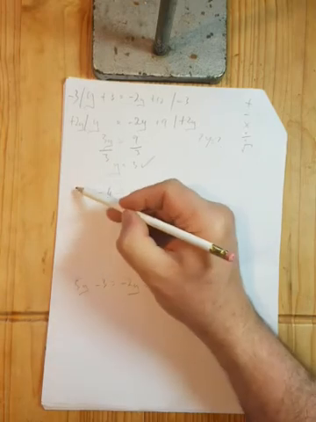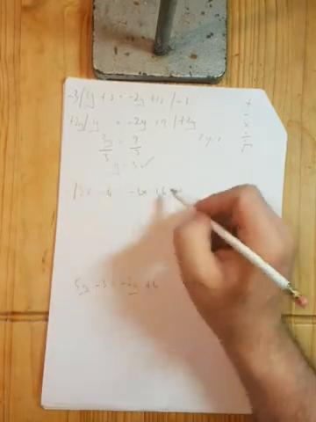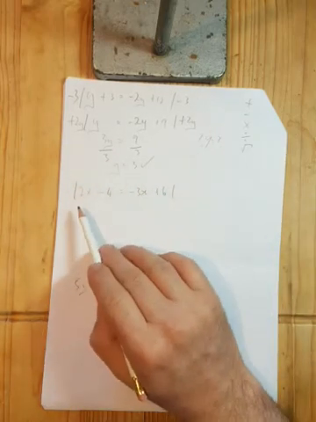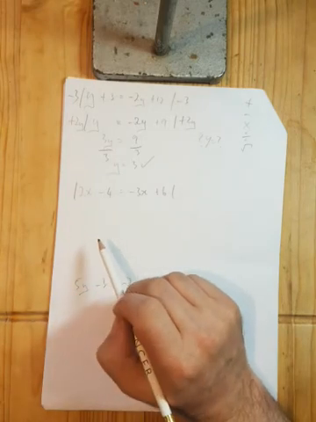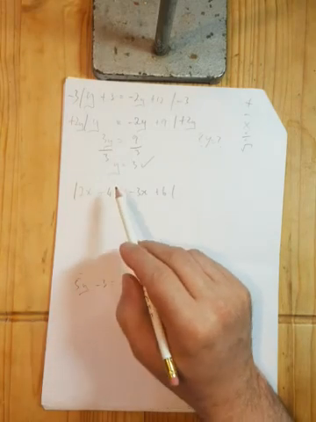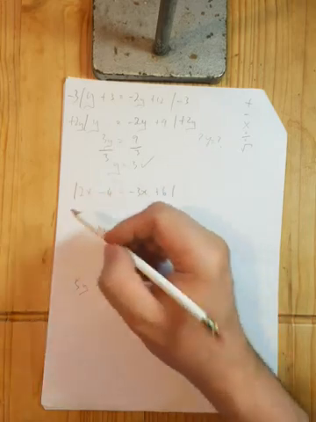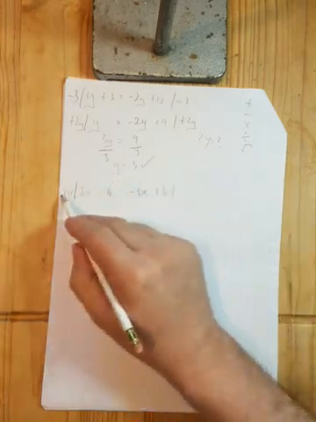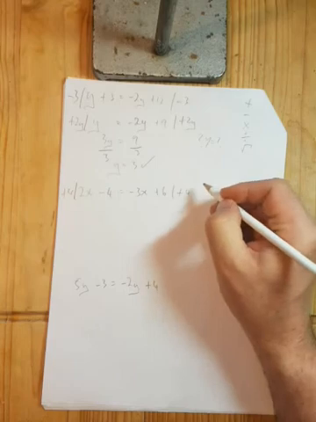Same again. I have letters and numbers on both sides. Okay? Tidy up the left-hand side first. I have a minus 4 here. So how do I get rid of this minus 4? You do the opposite. Plus 4. Whatever I do to one side, I must do to the other.